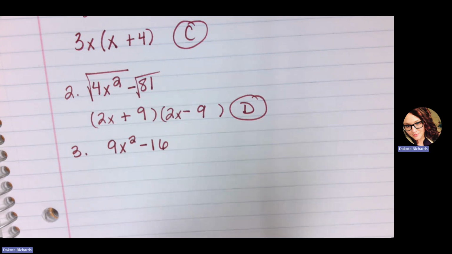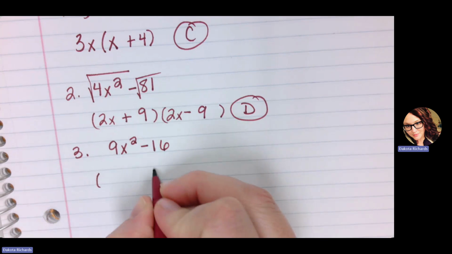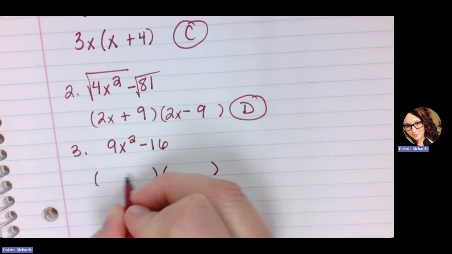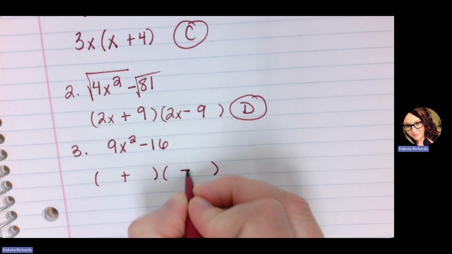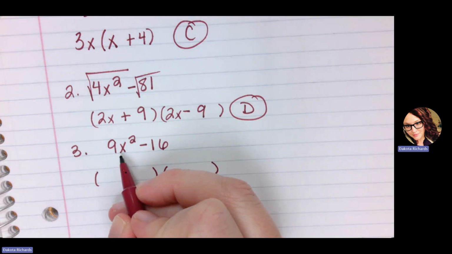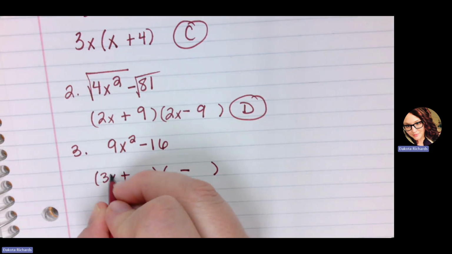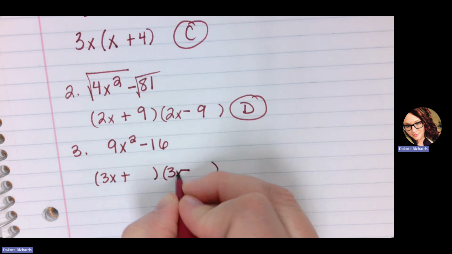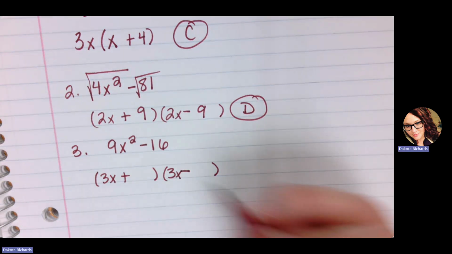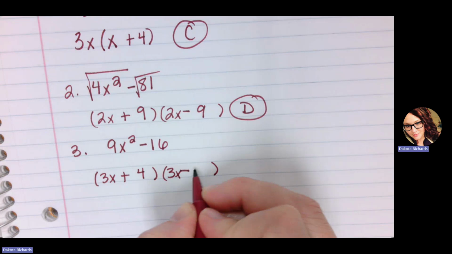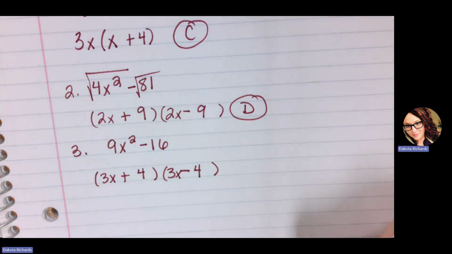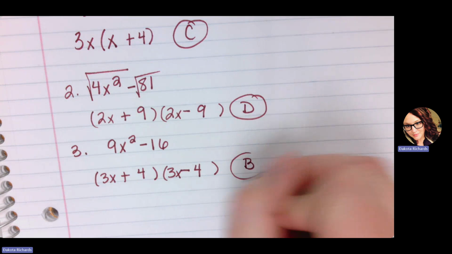And it is. So set up your 2 parentheses. One has a plus, one has a minus. The square root of 9x squared is 3x. So that goes here, that goes here. The square root of 16 is 4. So you have 3x plus 4 times 3x minus 4. And that is answer choice B on the review.